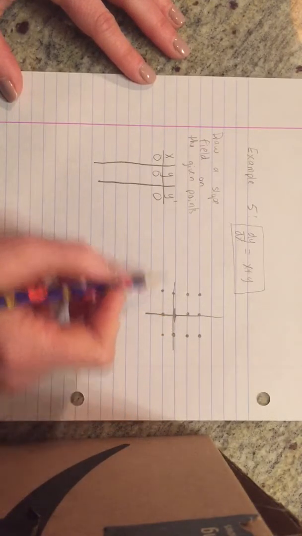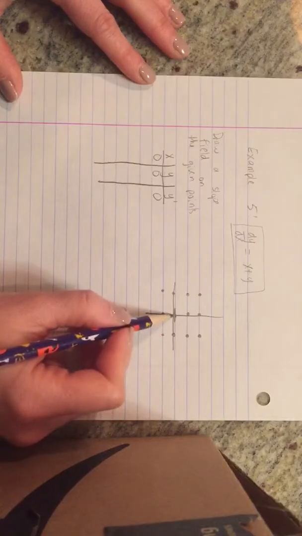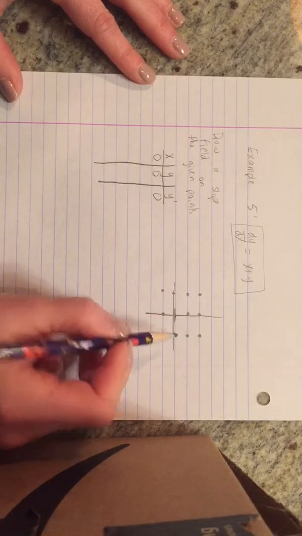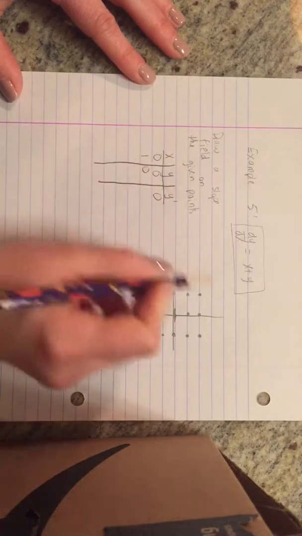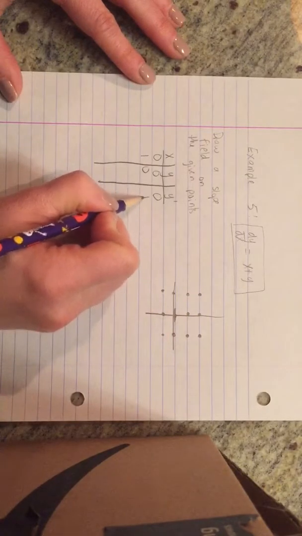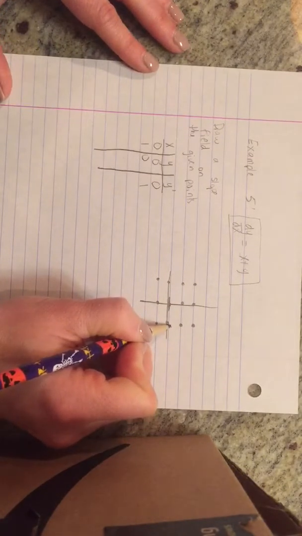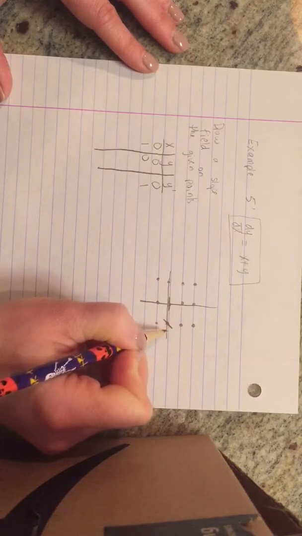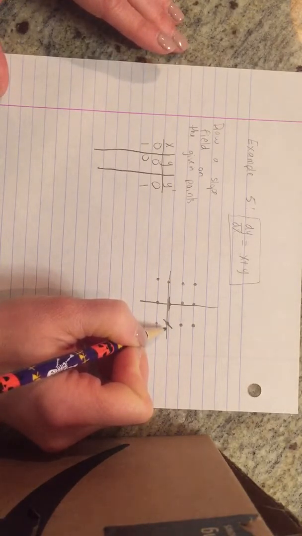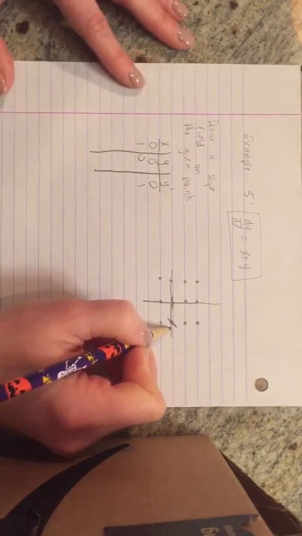That's all you do. Then you plug in another point, let's say the point 1, 0. If you plug those values in, you get a slope of 1. So at this point, I'm going to draw a little line that has a slope of approximately 1. It's not going to be perfect. You just do the best you can.